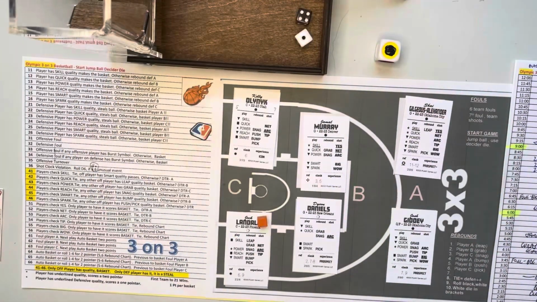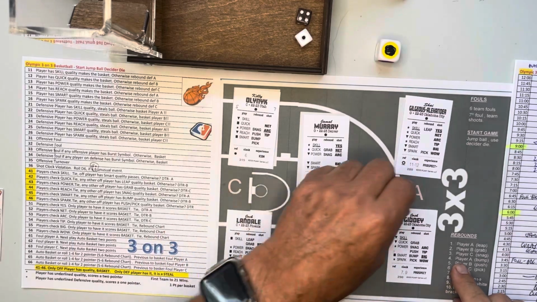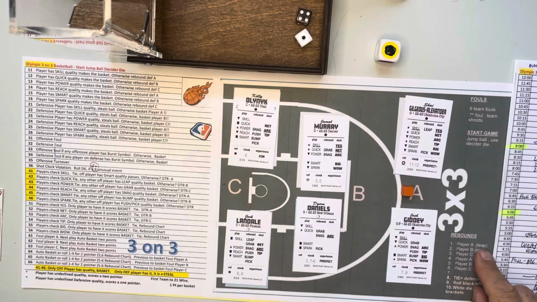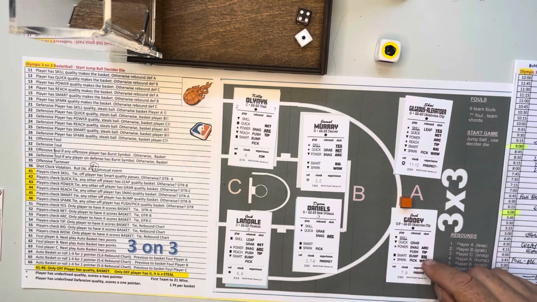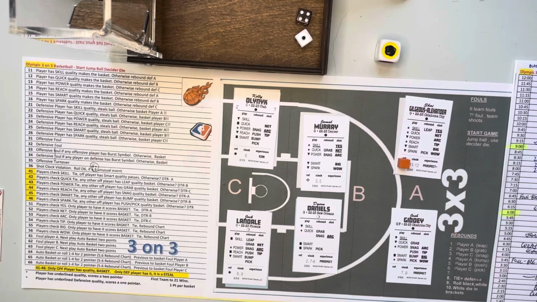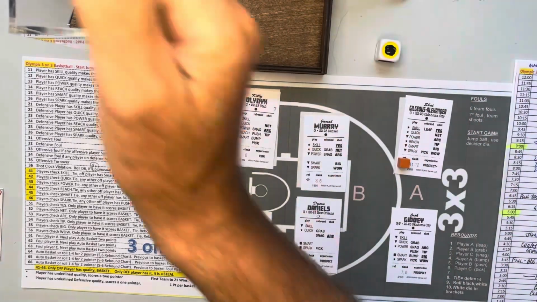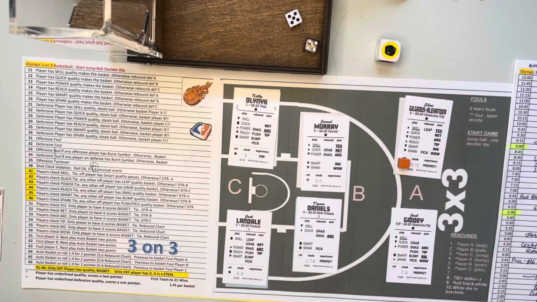Who gets the rebound? 4. We're checking for player A. And number 1 is the leap. So player A leap. And yes, Gilgeous Alexander picks it up. So no points there for Australia. Alexander brings it back, a 45.